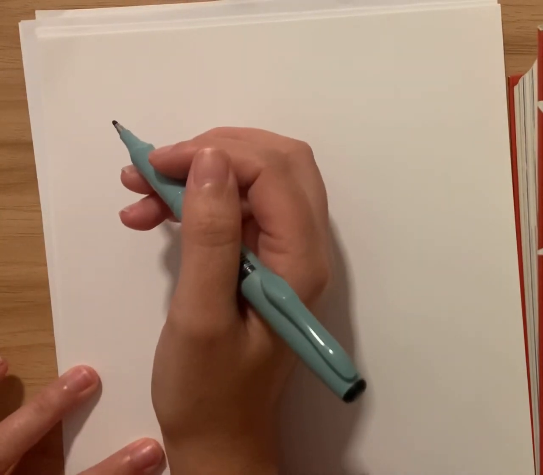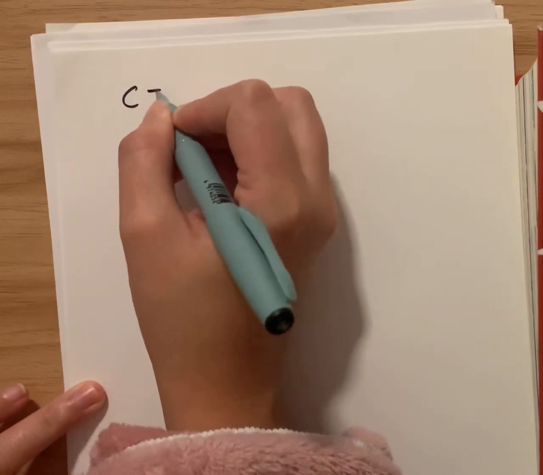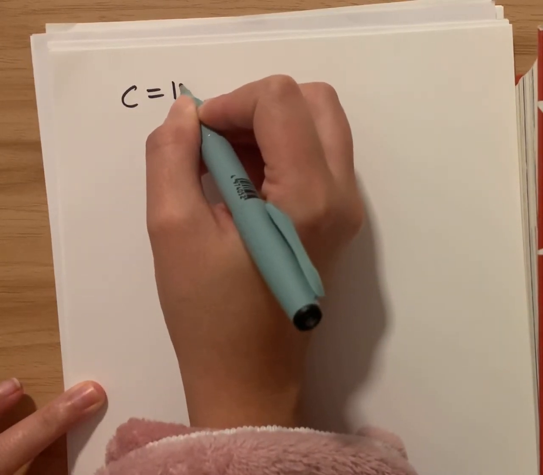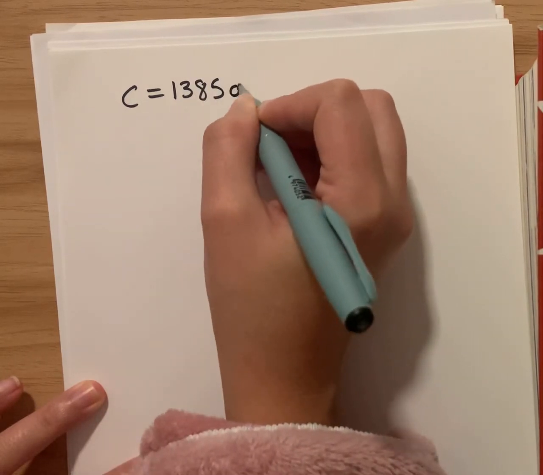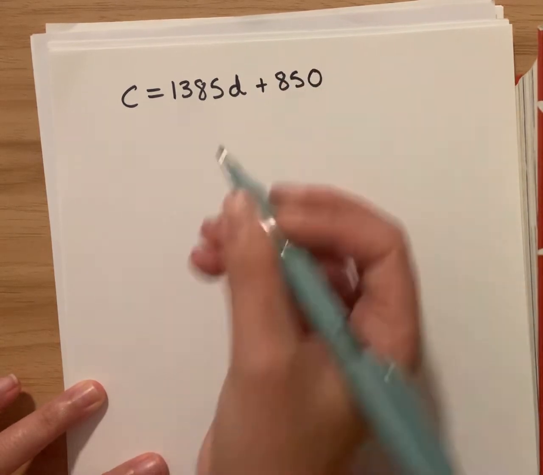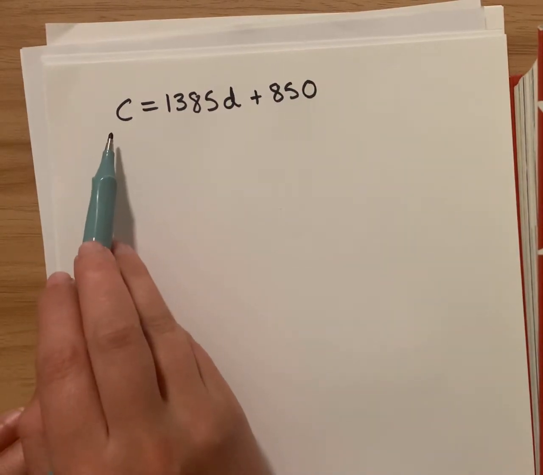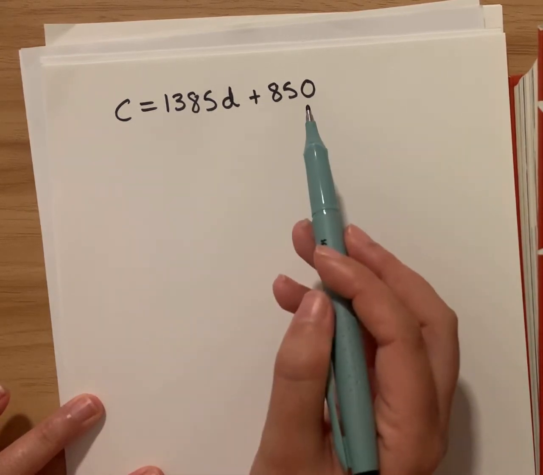Question 9. The hiring charge, C, for a bobcat is determined by the formula C equals 1,385 times D plus 850. So this is a cost. Already, I'm going to assume that this here is our set value. This is our fixed cost.